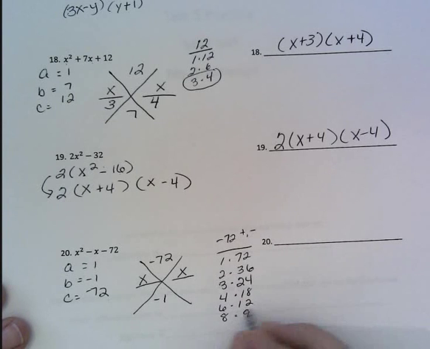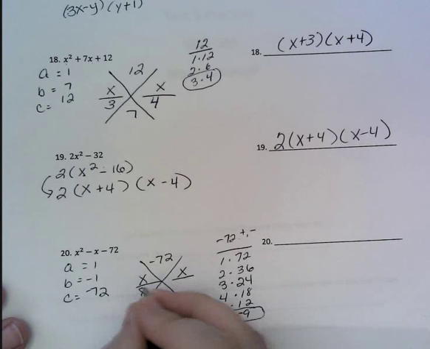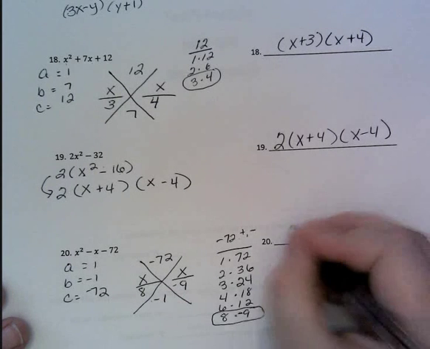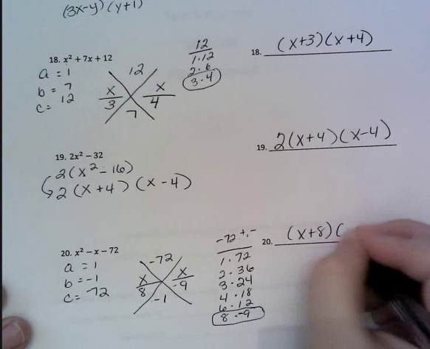So I'm going to use 8 and 9. And remember, when you have to choose which one is positive and which one is negative, your biggest number will always take whatever sign your b is. So since my b is negative, my bigger number of 9 will be negative. So my answer is x plus 8, x minus 9.